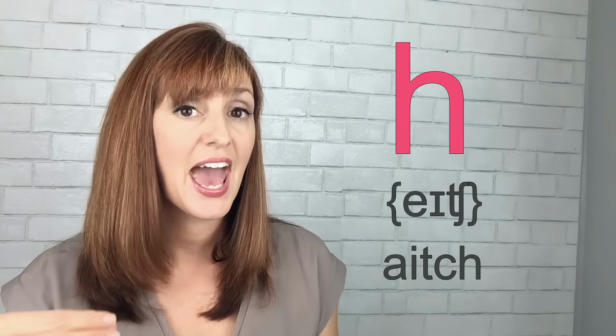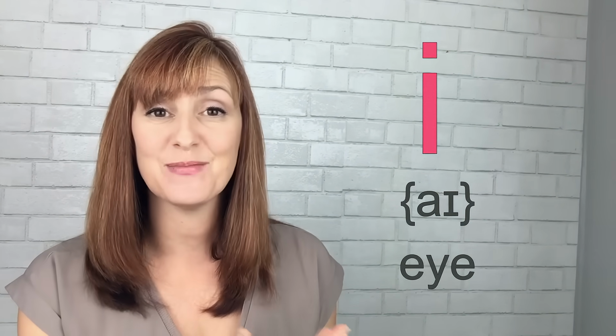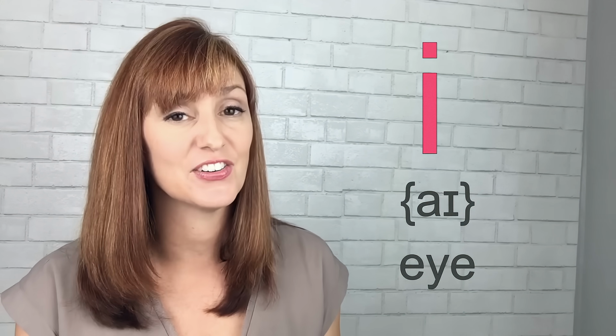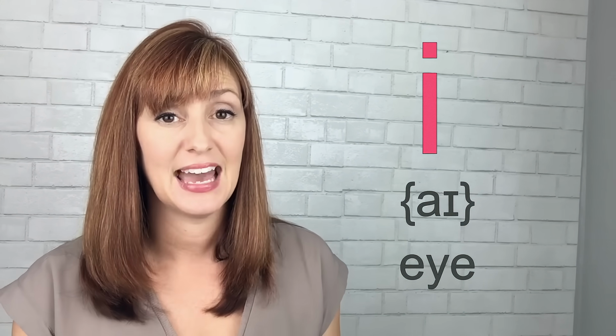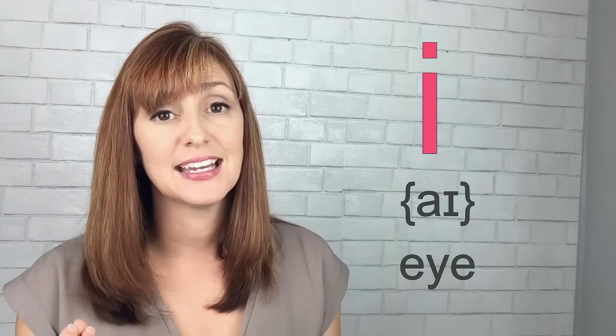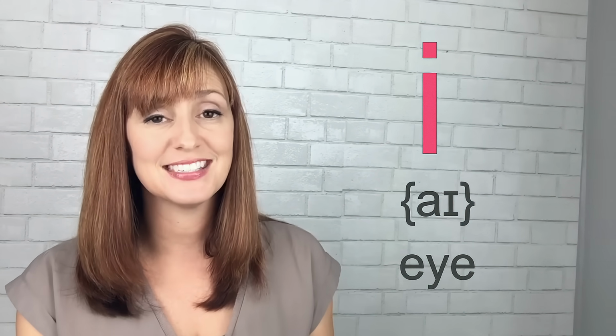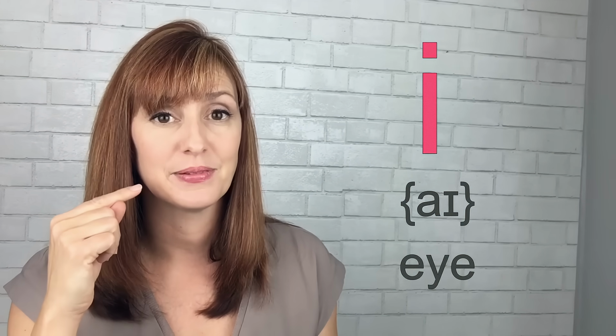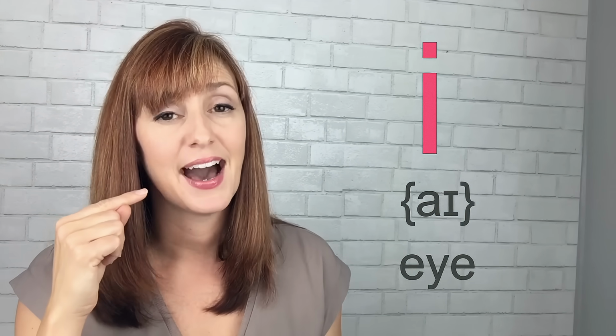H. Next one, I. Again, the name of this letter is the vowel sound that I call the letter name I, as in white or bike. Again, you need more movement for this sound. The jaw is going to drop down and come back up.